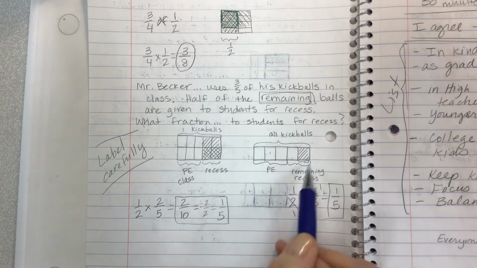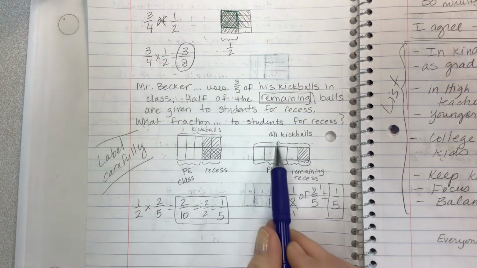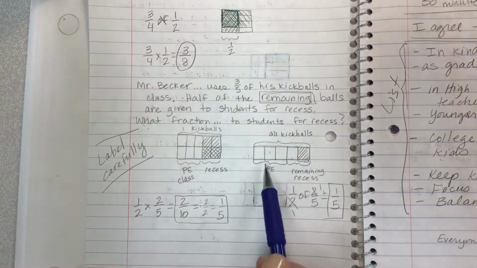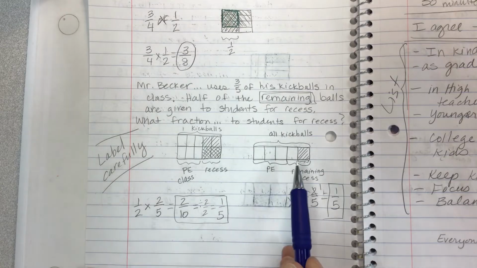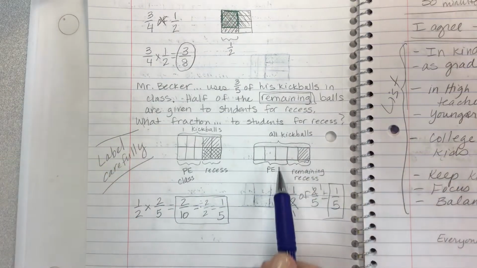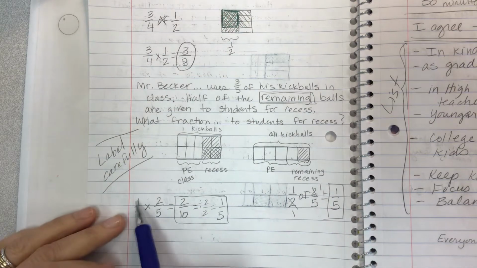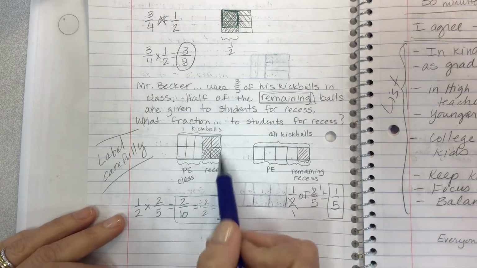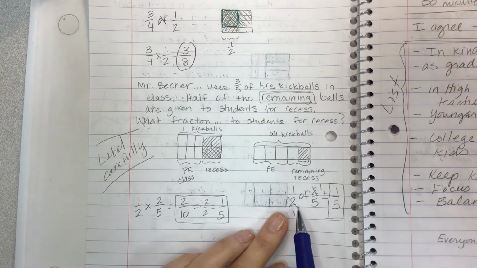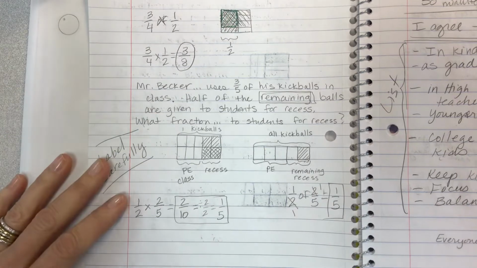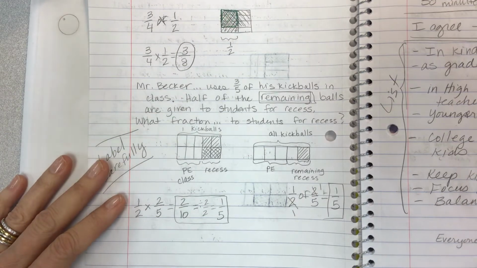Oh, this is another way if you use a tape diagram and you have all the kickballs, and then there are 5/5, 3 of them would go to what is for the class, for PE. And this is, again, another way of looking at it. So half of 2/5 right here, and then simplifying first, half of 2/5, move the 2 over here, get 1, and then you end up with 1/5.